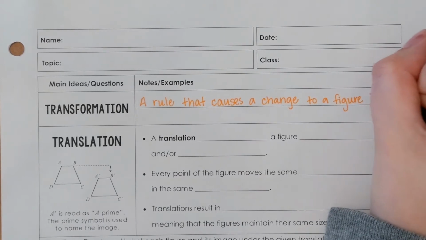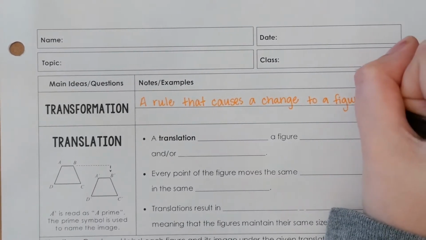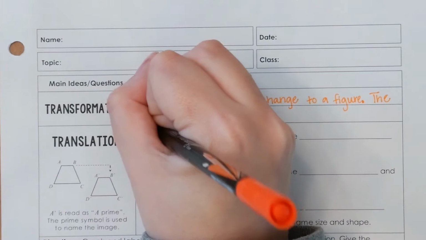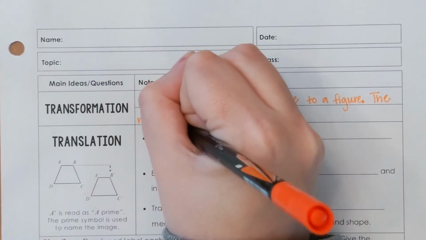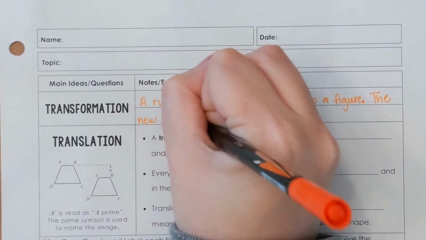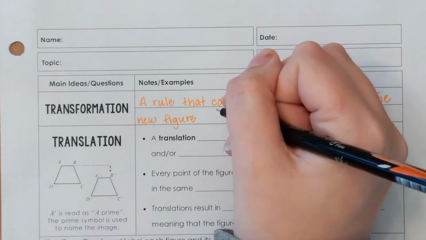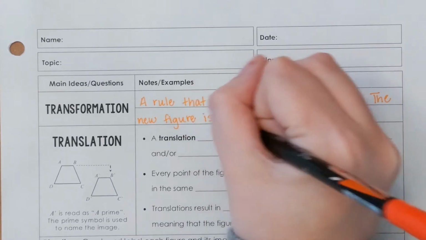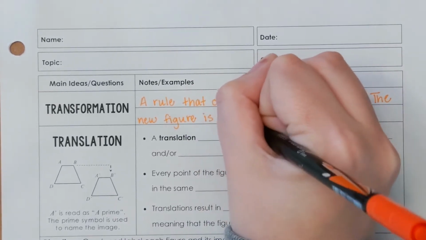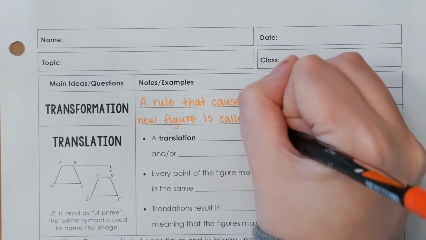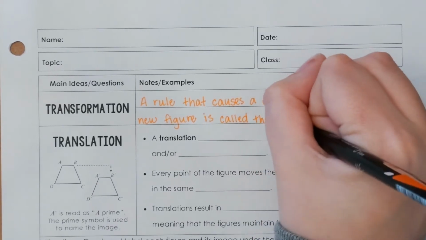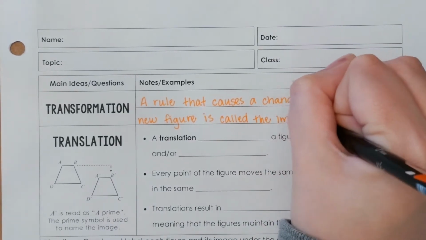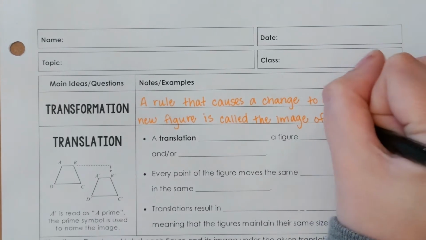The new figure is called the image of the original.